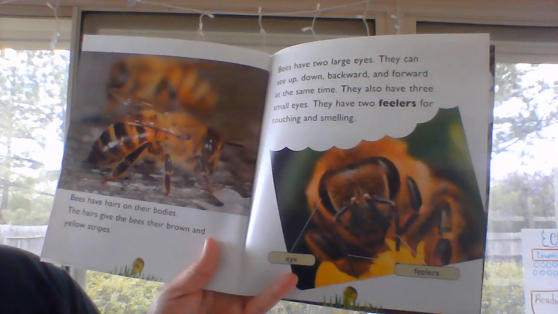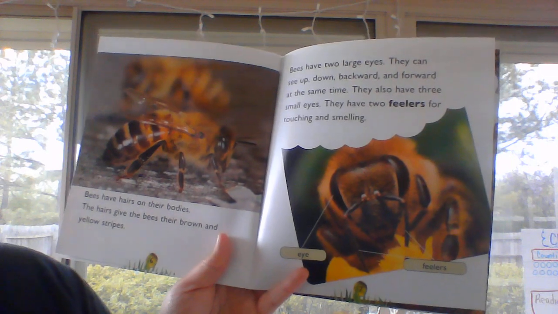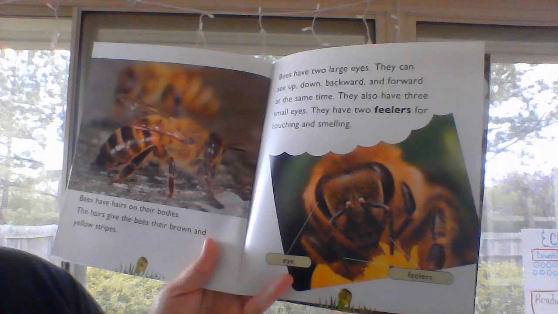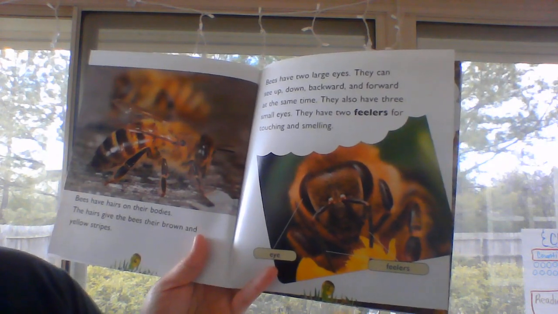Bees have 2 large eyes. They can see up, down, backward, and forward at the same time. They also have 3 small eyes. They have two feelers for touching and smelling.